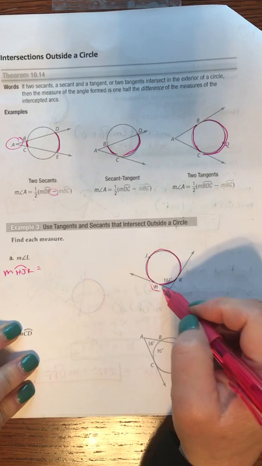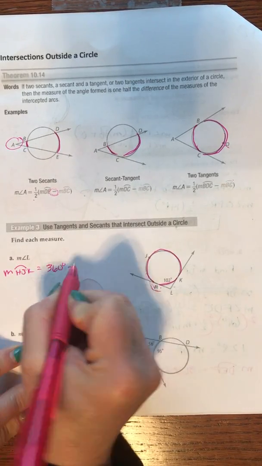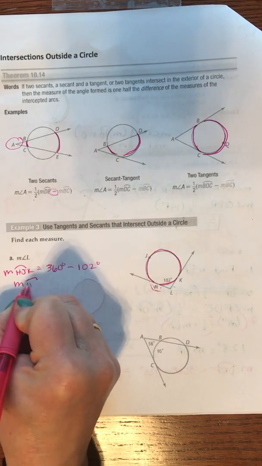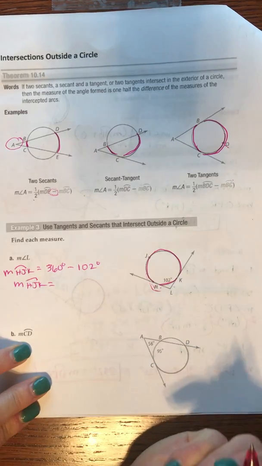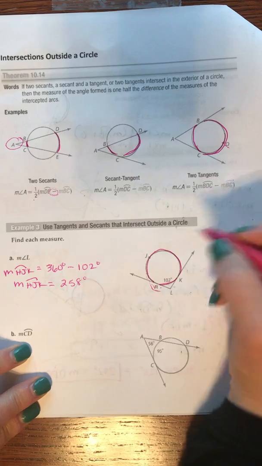Well, since the 2 together are a whole circle and add up to 360, HJK would be 360 minus 102 degrees. So the measure of arc HJK would be 258 degrees.